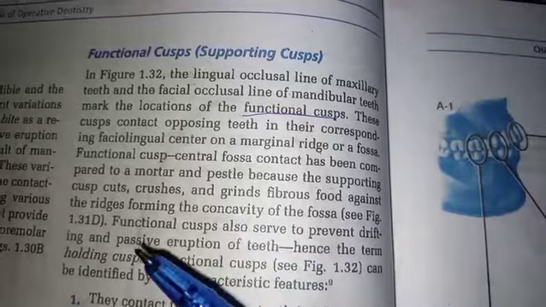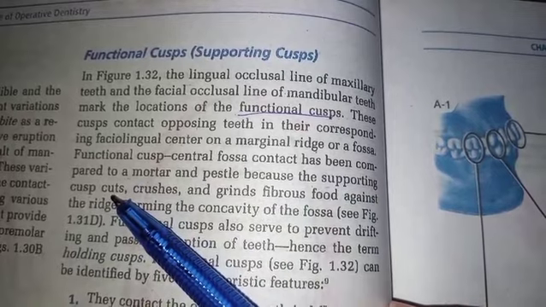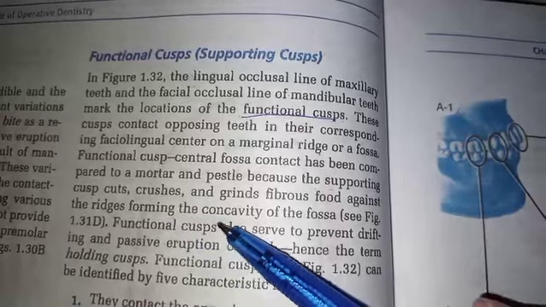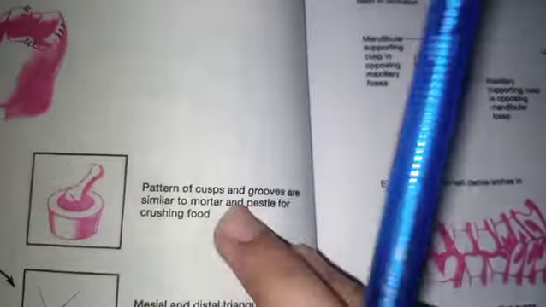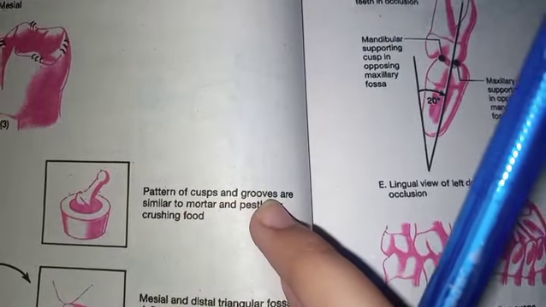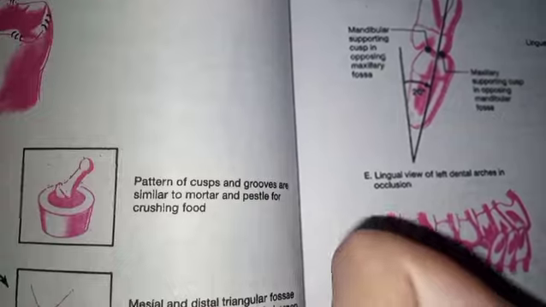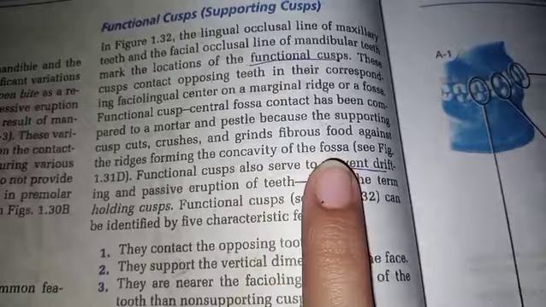The supporting cusps crush and grind the fibrous food against the ridges, forming the concavity of the fossa. You can see here the pattern of cusps and grooves. This is considered a cusp, and this is considered a groove, and in between them the food is crushed. So this is the mortar and pestle for crushing the food. A similar pattern, so basically they form a concavity of the fossa.